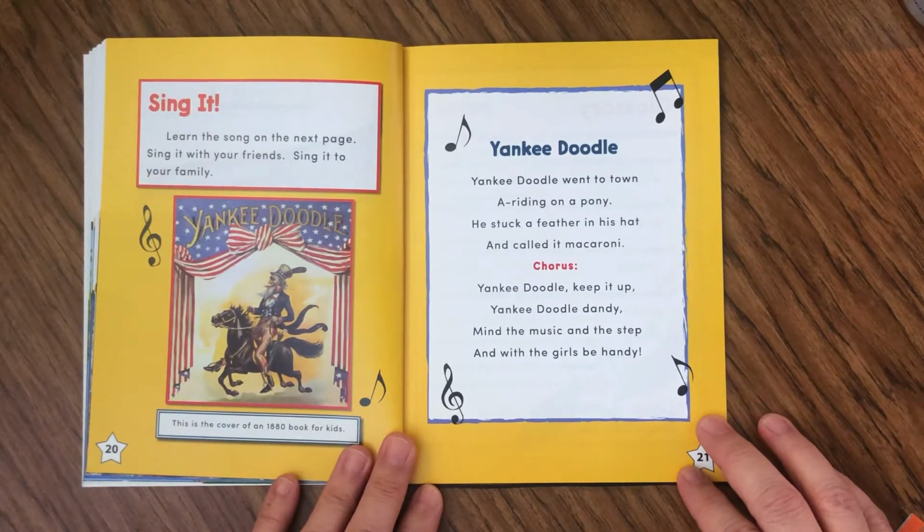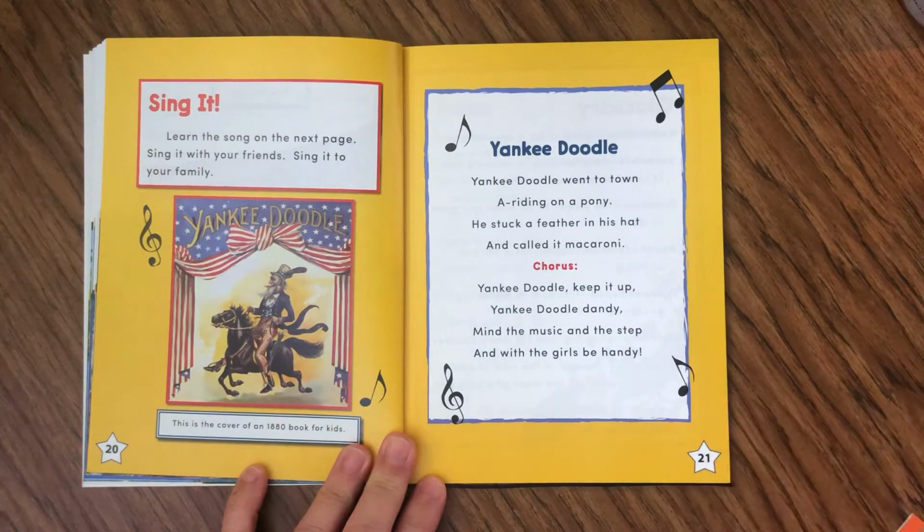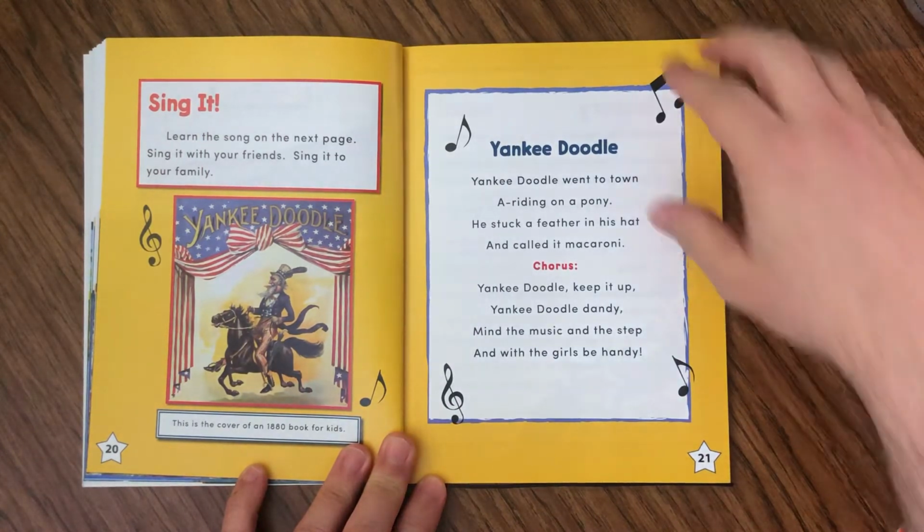Yankee Doodle went to town riding on a pony. He stuck a feather in his hat and called it macaroni. Yankee Doodle, keep it up. Yankee Doodle dandy. Mind the music and the step, and with the girls be handy.